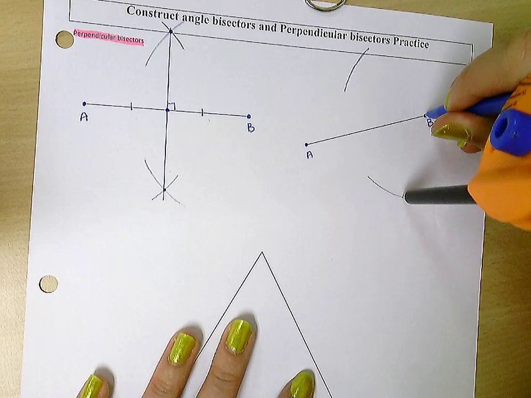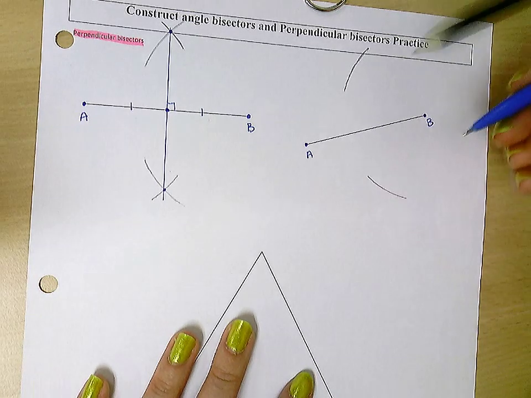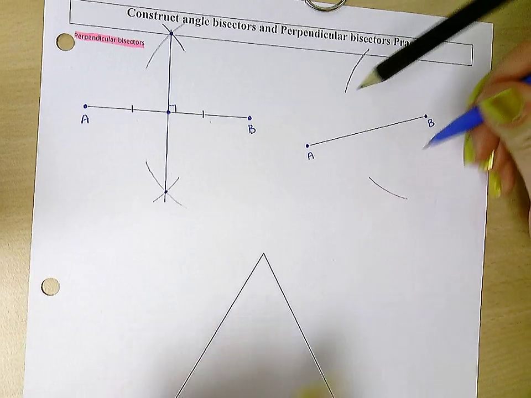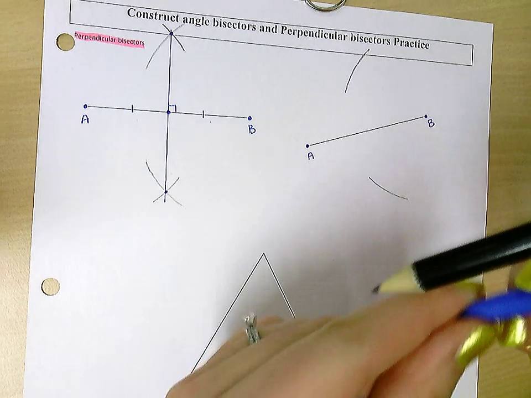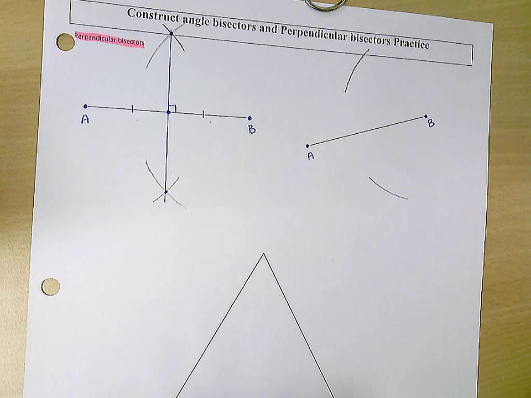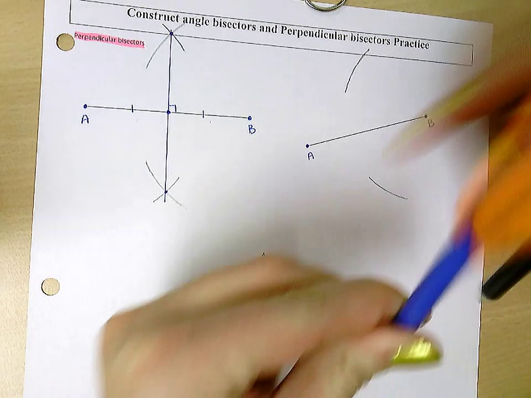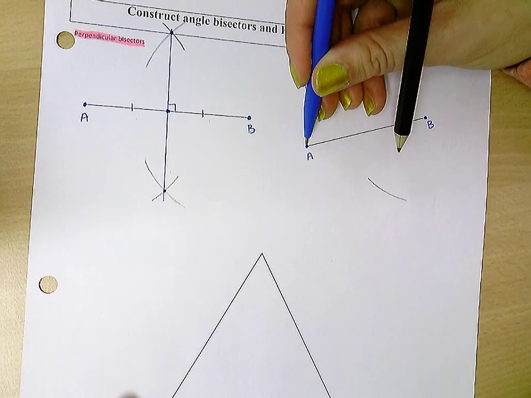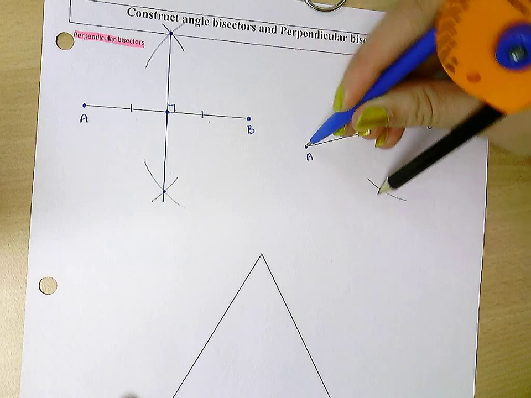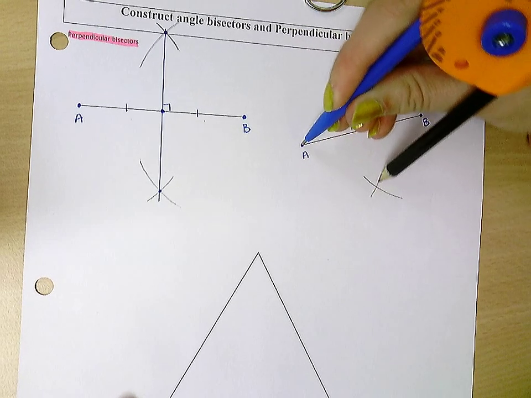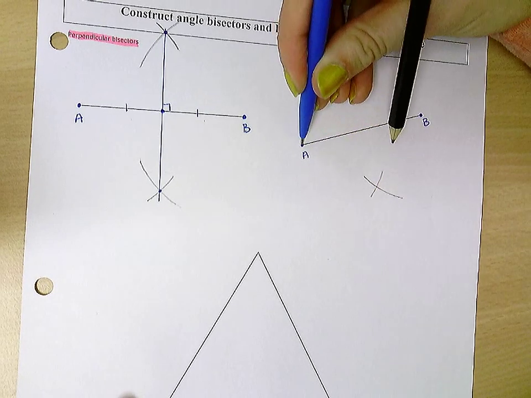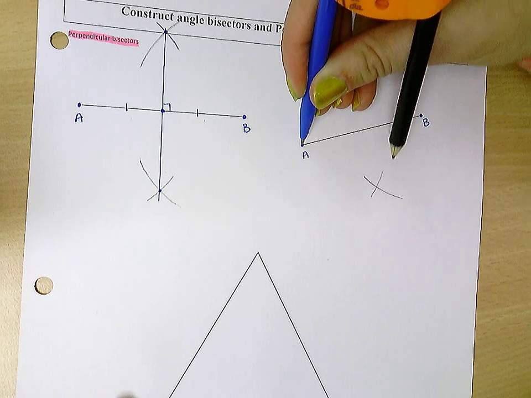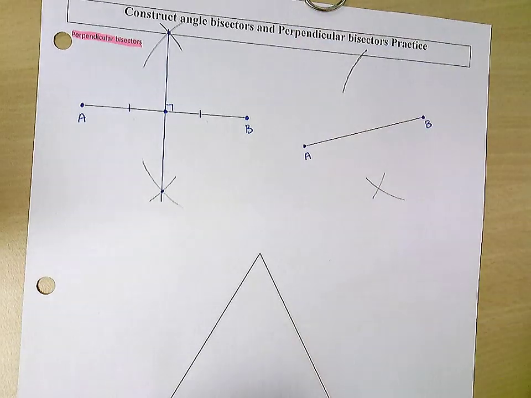And again, I do find it's easier to rotate with my fingers towards the base of the compass. If you do like to use it from the top and spin it, that's fine. You'll just see me do it this way instead. Same thing from point A then. Place your compass on point A. We need to make a dash below so that they intersect, and a dash above.